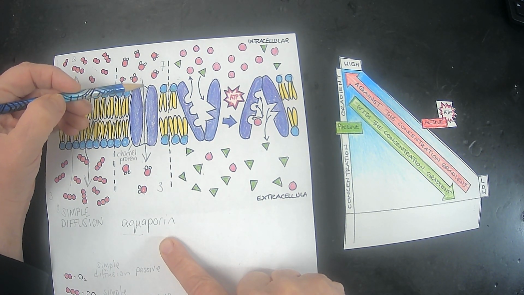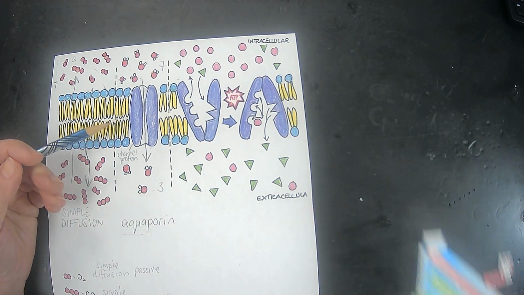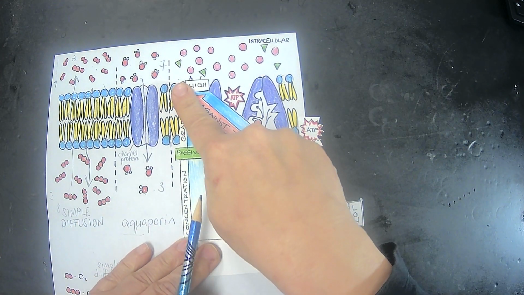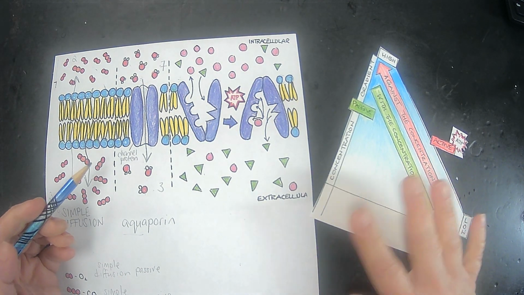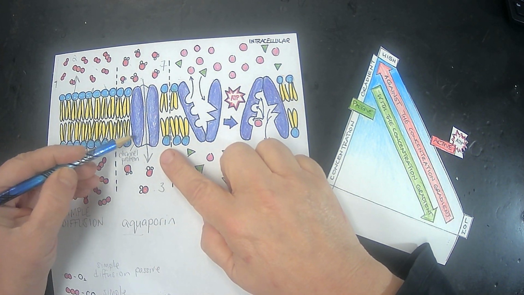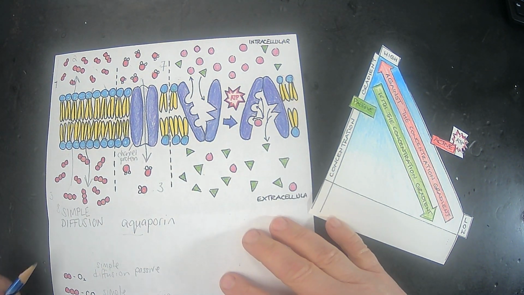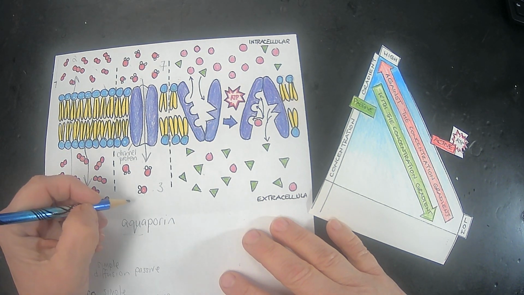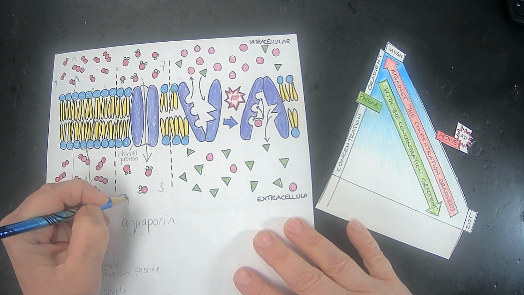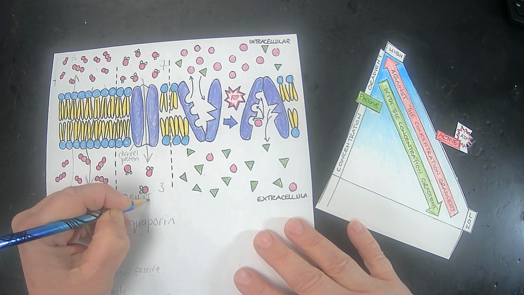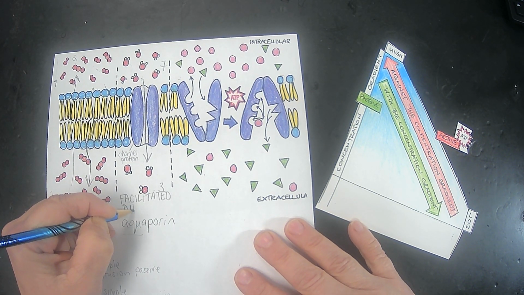So my water molecules are traveling from high, where there's more of it, to where there's less of it. They're going from a high amount of water to a low amount of water. They're going with the concentration gradient, and they're being helped out by this protein molecule that's got this tube that goes through the middle. This is also a type of diffusion, but because the protein molecule is helping it, and when you help someone, you facilitate, this is called facilitated diffusion.